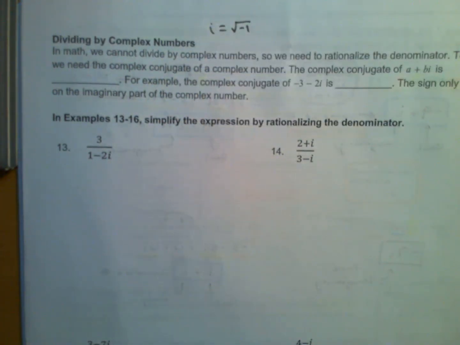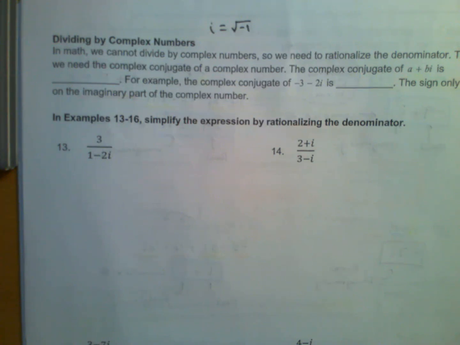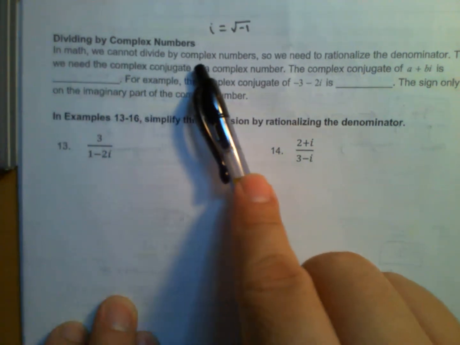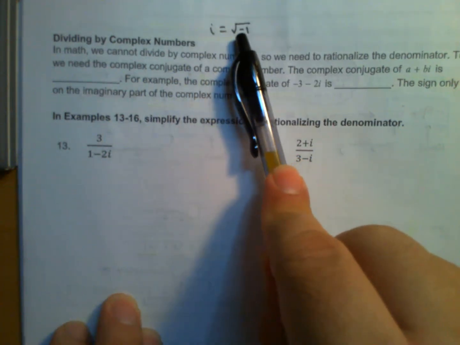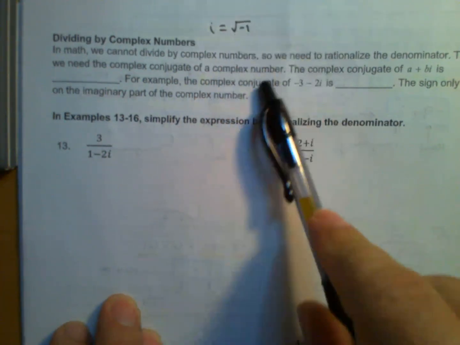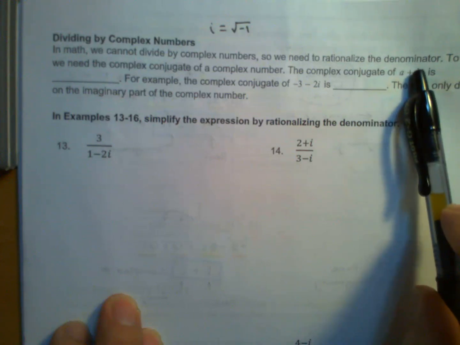And if we're telling someone we can't divide by a negative value, then we need to get rid of it. So in math, we cannot divide by complex numbers because we have a radical at the bottom of a fraction. So we need to rationalize the denominator.